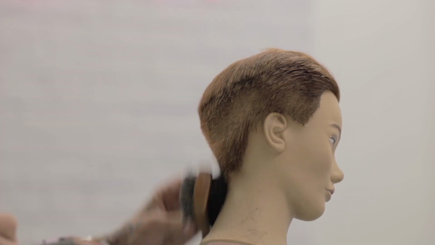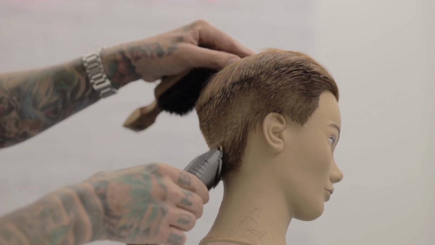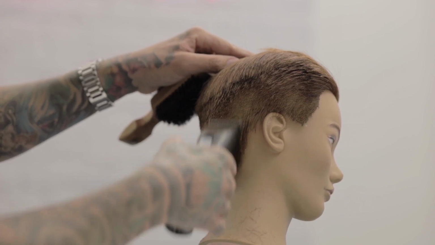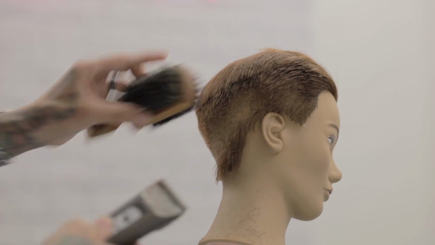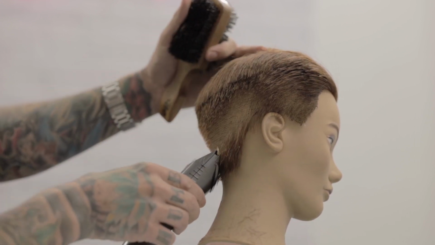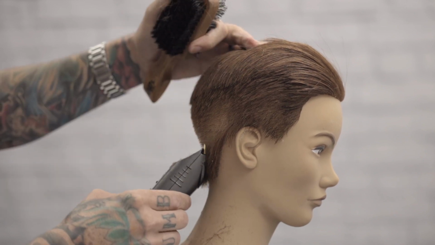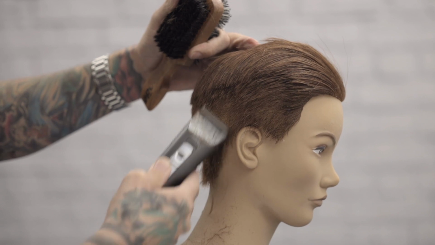Now I'm going to take the clipper wide open, and just below that area I just did, I'm going to do my best to blend with the clipper open into what I just did with the clipper closed using a comb. I'm doing that by sort of ghosting the movement out in the air of the shape that I want, which is really scary.